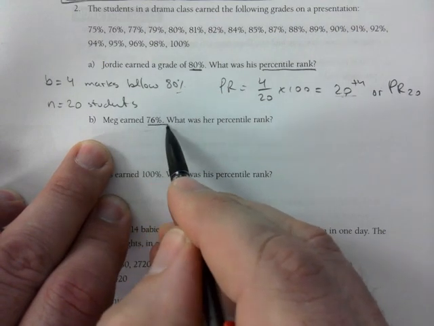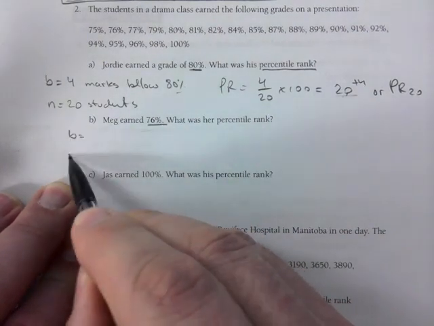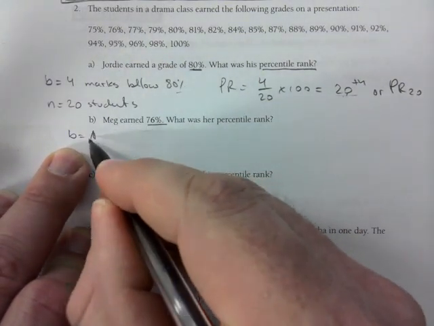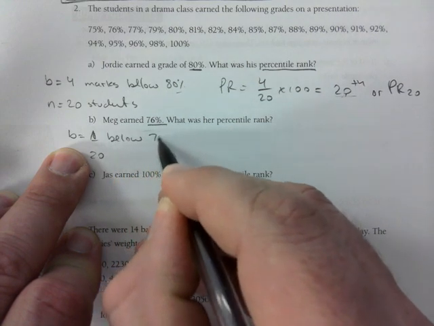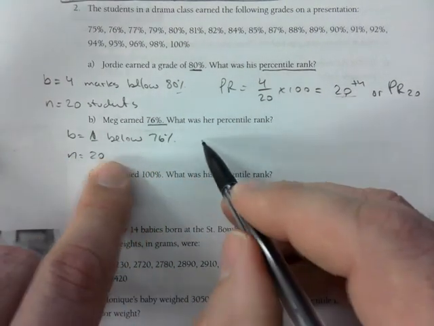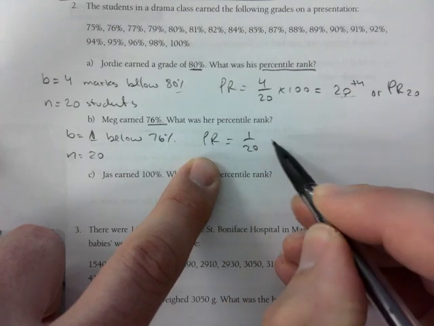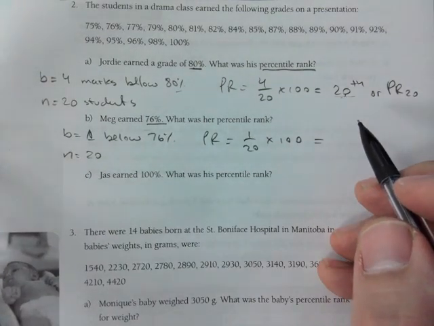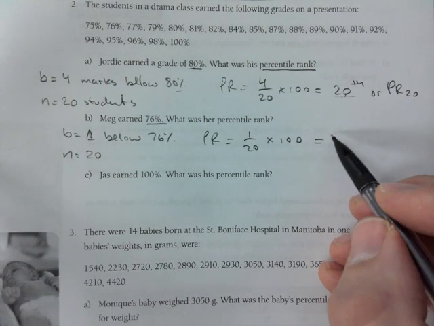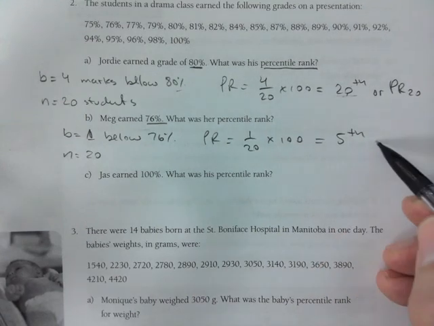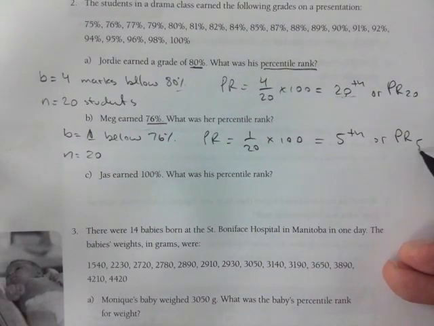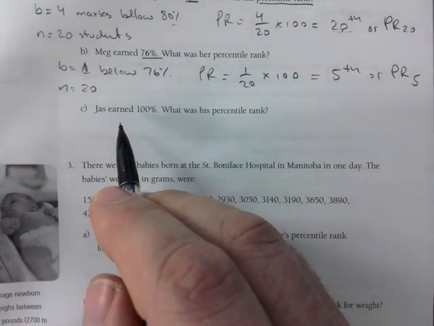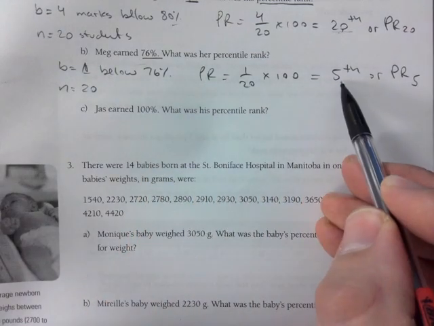Meg earned 76%. What's the percentile rank there? Still 20 students, and you have only one student below 76%. So the percentile rank would be 1 over 20 times 100. I don't have that on my key because that's a brand new question. I think that's fifth, or PR 5. So with a 76%, only 5% of students are below.